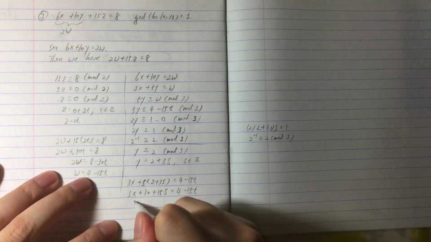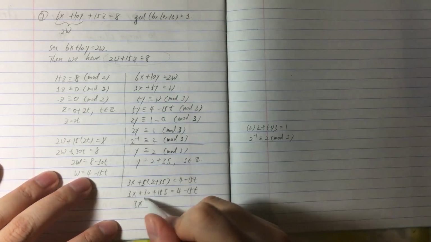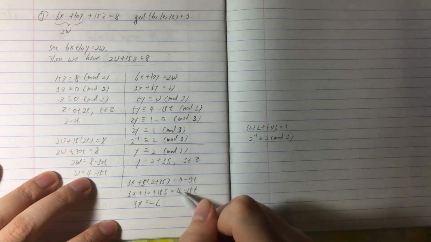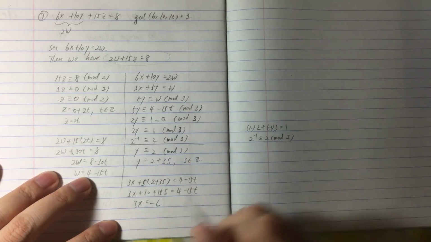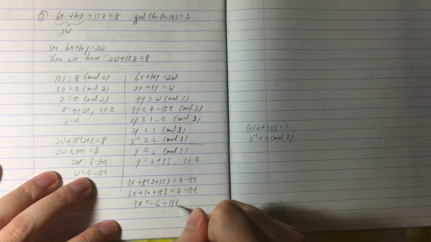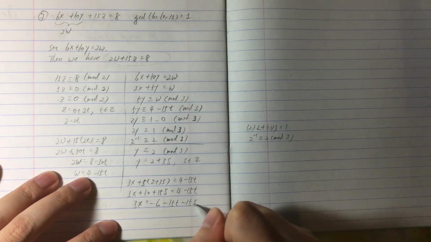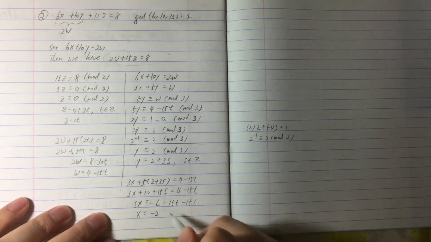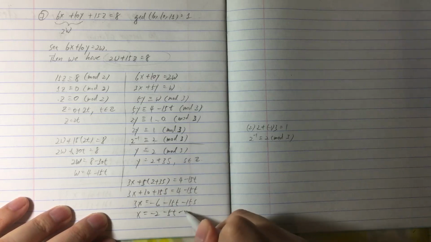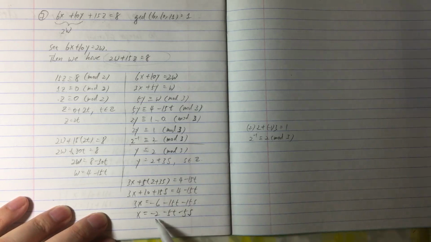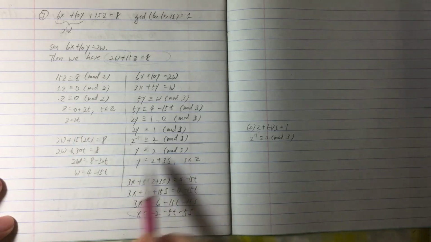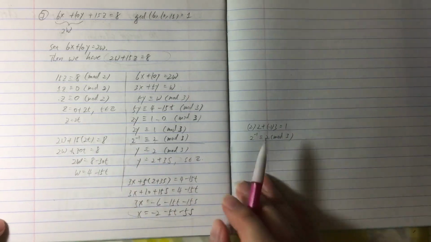Then 3x equal to negative 6. 10 minus 4 is negative 4 plus negative 10 is negative 6 minus 15t minus 15s. Then divide both sides by 3. x equal to negative 2 minus 5t minus 5s. If we solve everything correctly, we must get integers everywhere. So that's x, that's y, that's z.